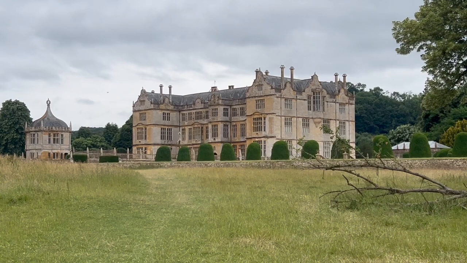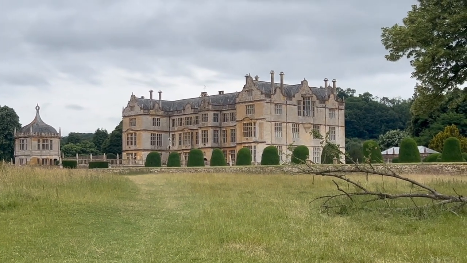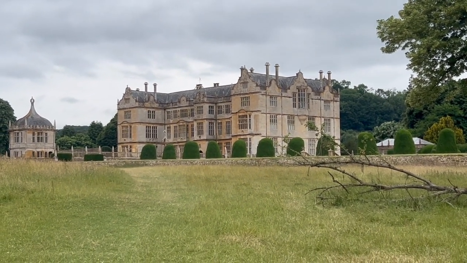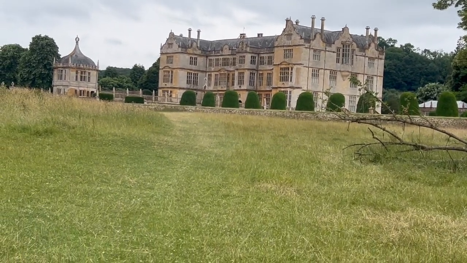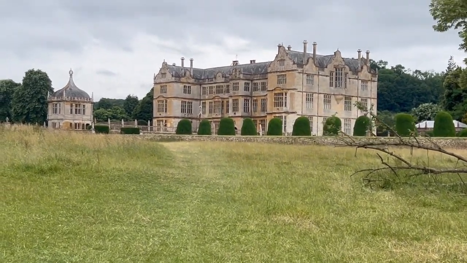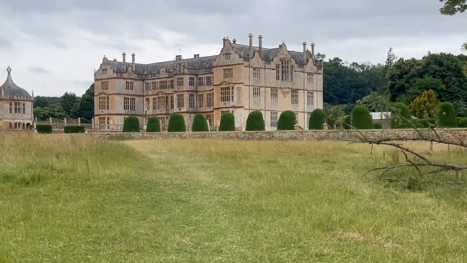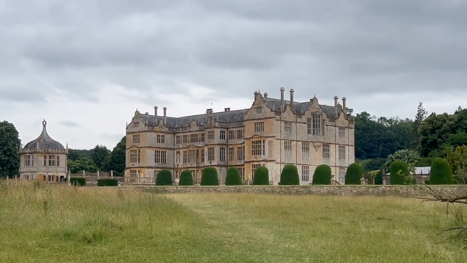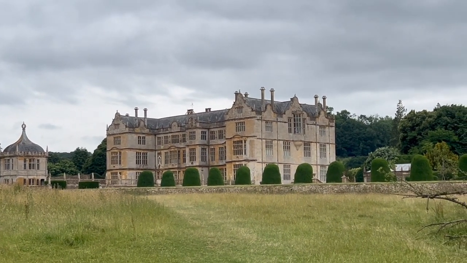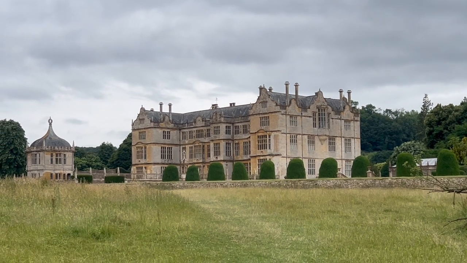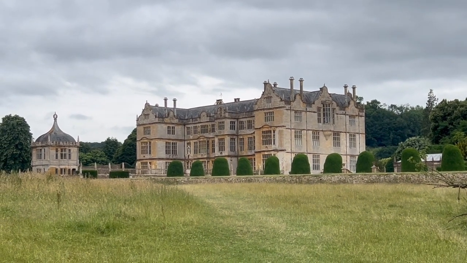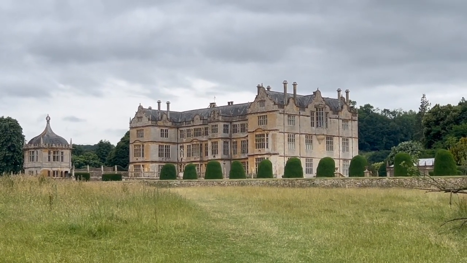And Montacute House might look familiar because it's been in quite a few films and BBC productions over the years. And it literally is about a 20-minute walk from where I live down in the rural southwest of England.